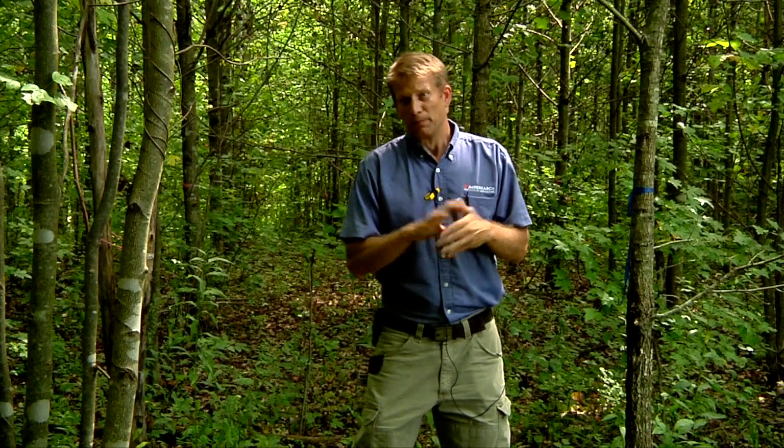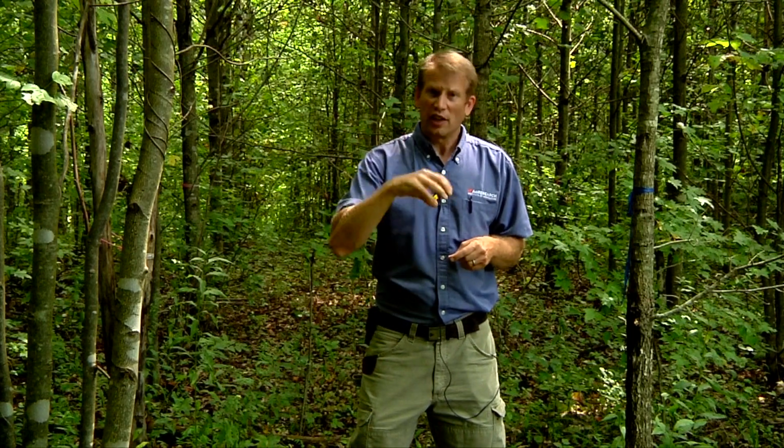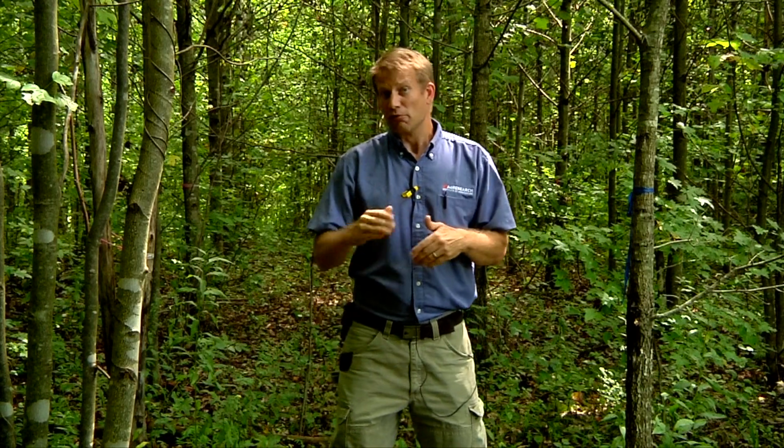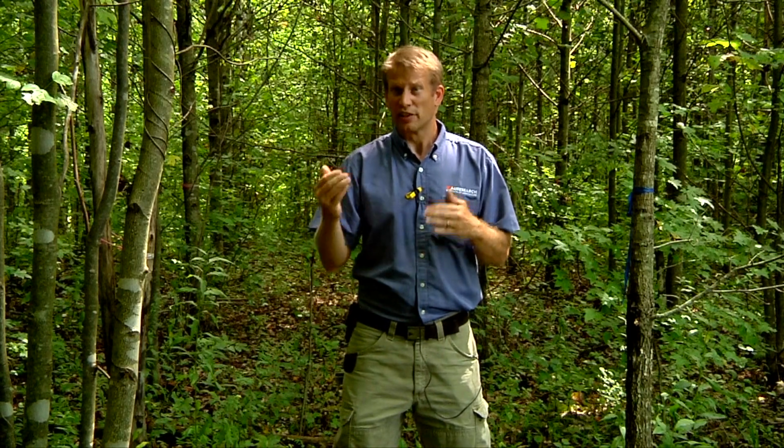Sweet gum was chosen because of its excurrent form. While a fast grower, its crown has a conical shape. And if oak can maintain its top above the base of that cone, there's reason to believe that it will maintain itself long term, because sweet gum growth tends to slow down over time.